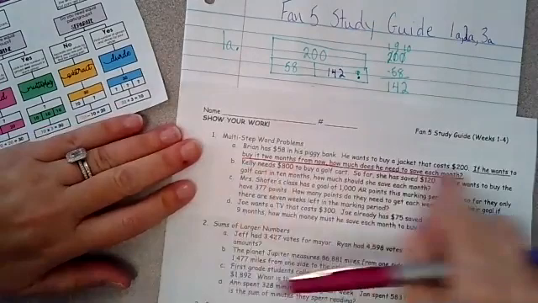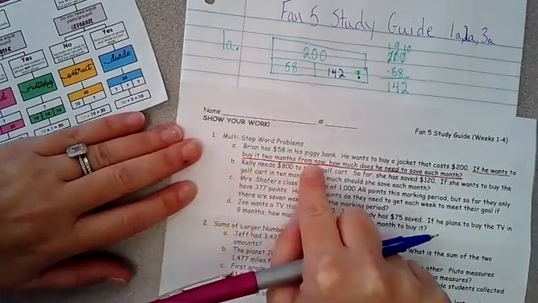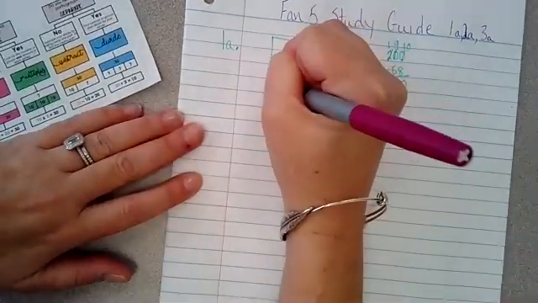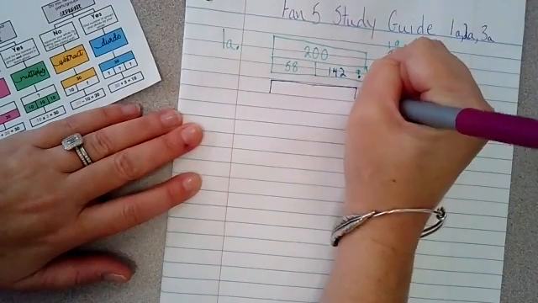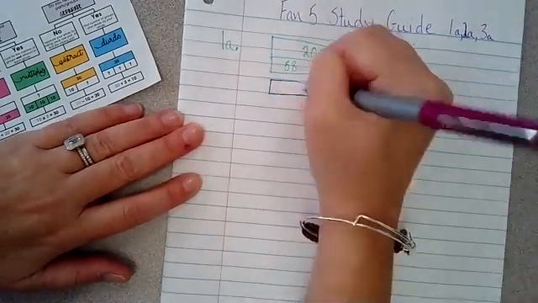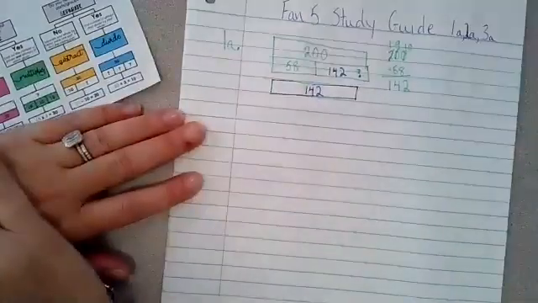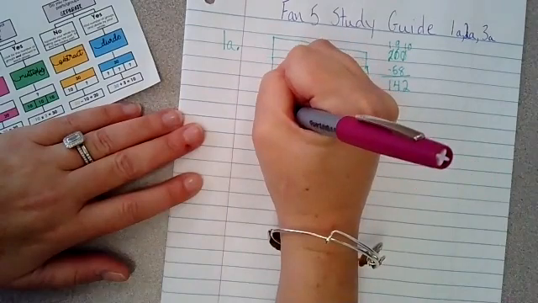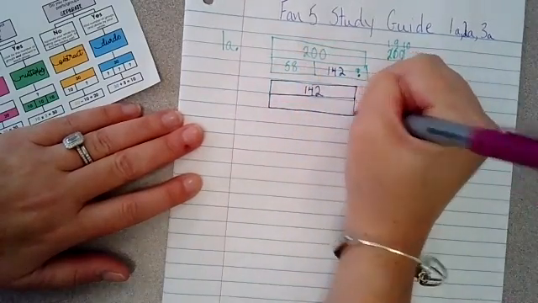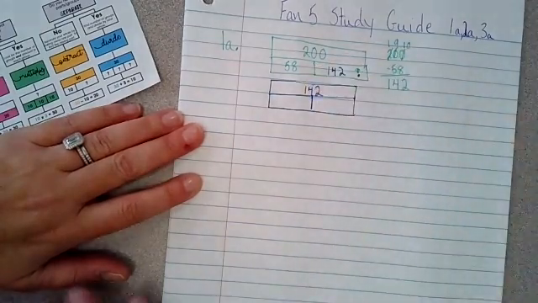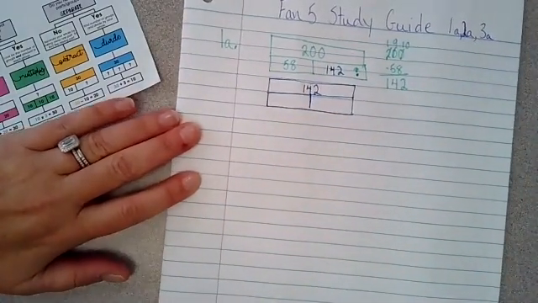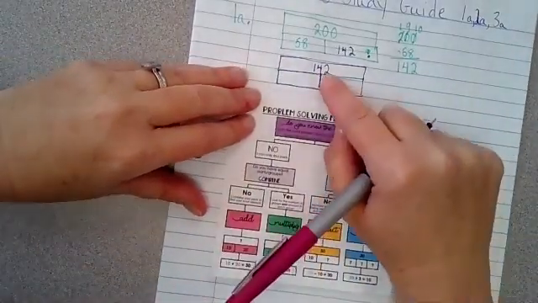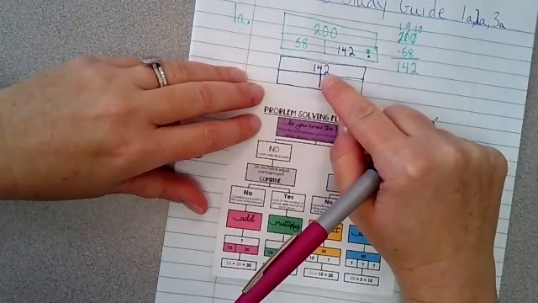The question says, if he wants to buy it 2 months from now, how much does he need to save each month? So let's draw another bar model for the second part of the question. He's got $142 left that he has to save, and he's got 2 months to do it in. So you're going to divide that into 2 equal sections: the first month, the second month. And then we're going to look at our problem-solving flow chart again. It says, do I know the total? Yes, he needs to save a total of $142.